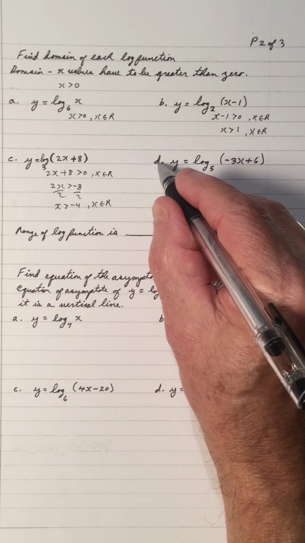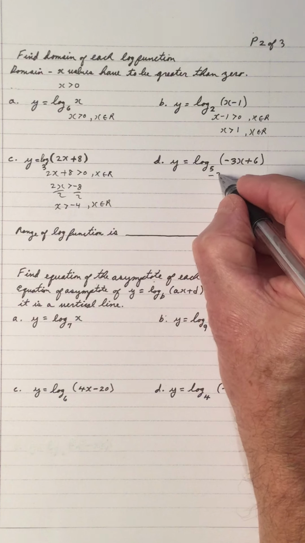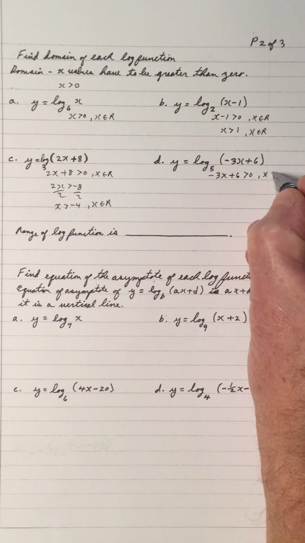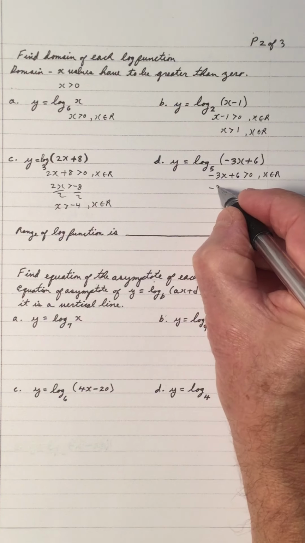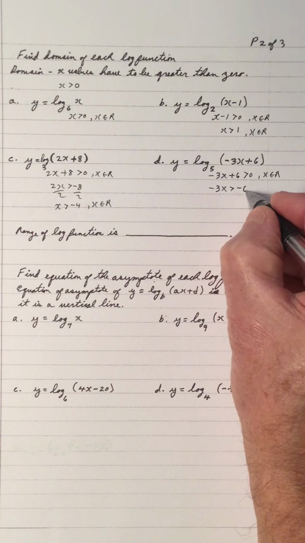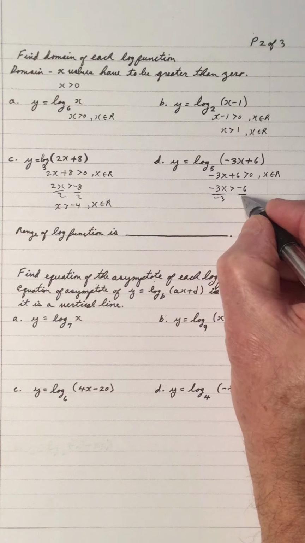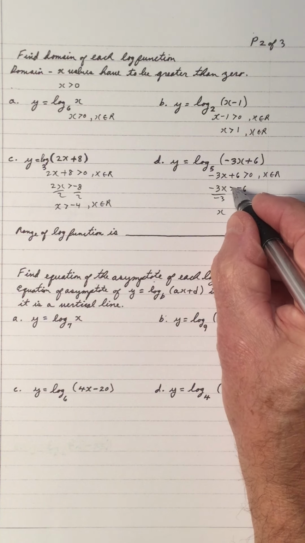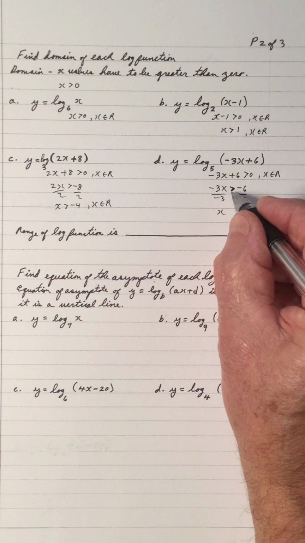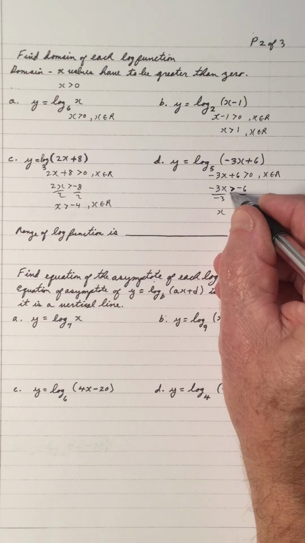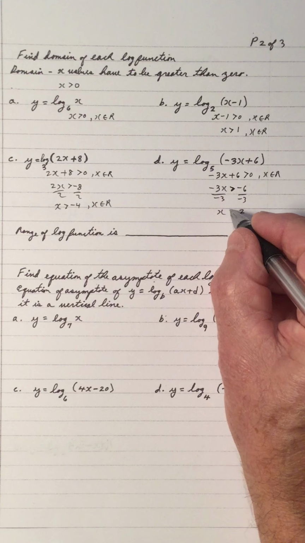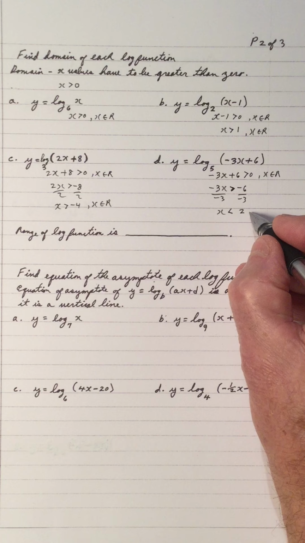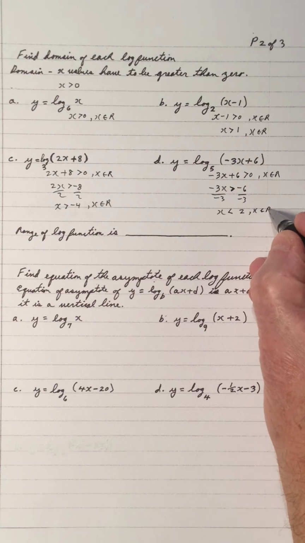And in D, we have negative 3x plus 6 is greater than 0, where x belongs to the reals. Negative 3x is greater than negative 6. Divide by negative 3. When you divide an inequality, whether it's less than or greater than, or less than or equal to, greater than or equal to, we always change its direction, so it becomes less than. So the values of x are less than 2, and x belongs to the reals.